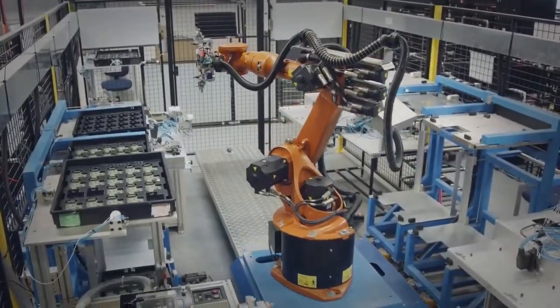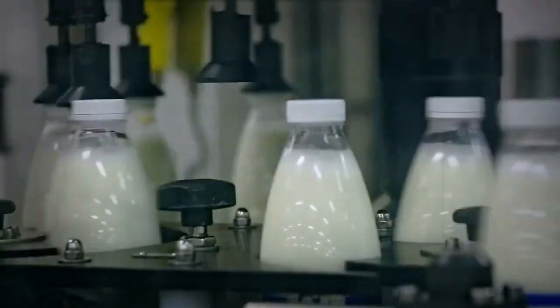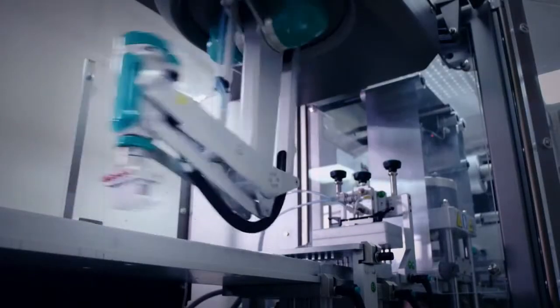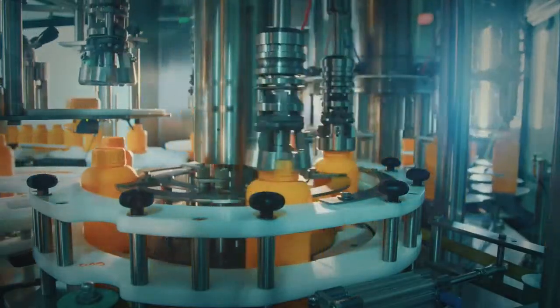As AI becomes more sophisticated, its use in manufacturing will become more diverse, with applications in areas such as quality control, resource allocation, and supply chain management. One area where AI is being used.